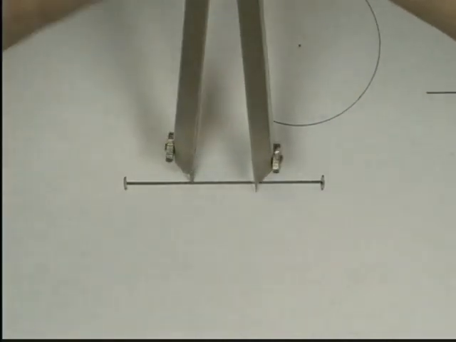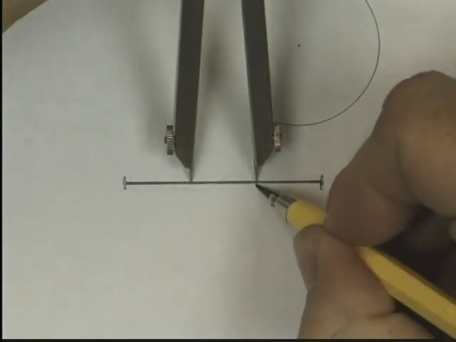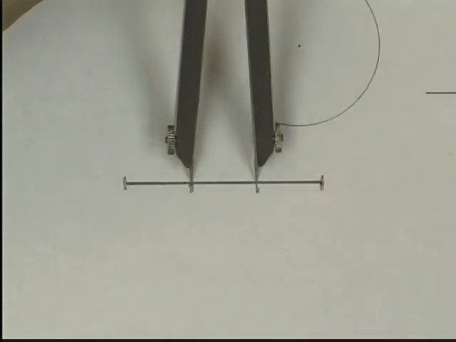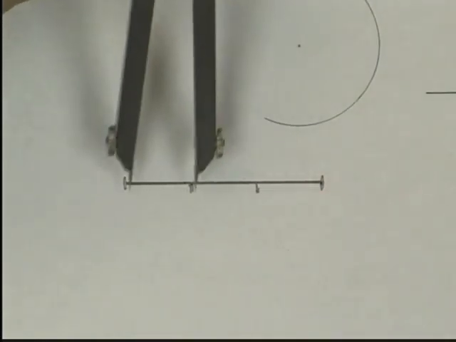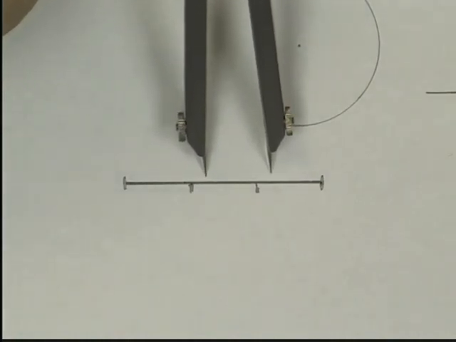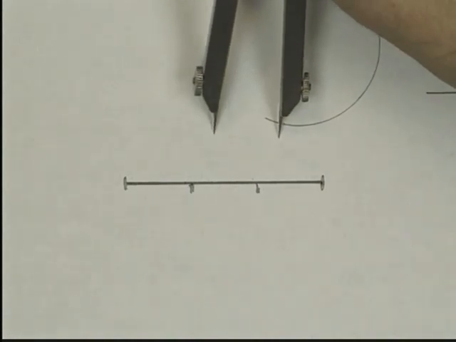Now I can go back, if this is my real job, and I can make marks. And I now have that line divided into equal parts. I could have just as well divided it into any number of equal parts using the divider. So that's one application for the divider. Another application is to transfer distances.